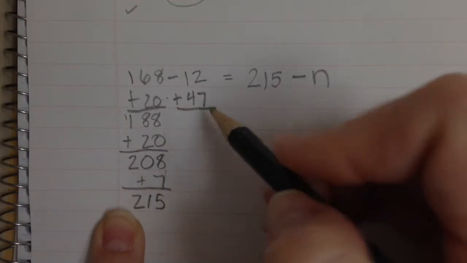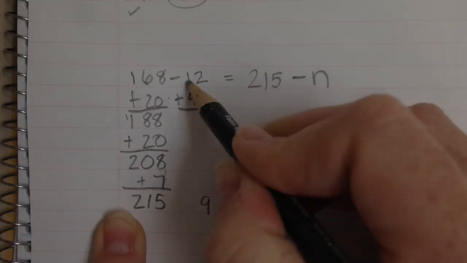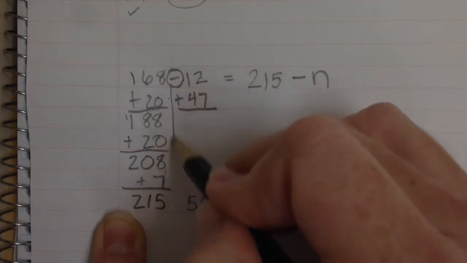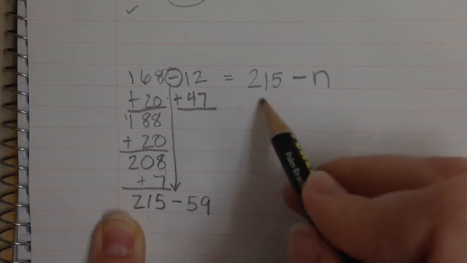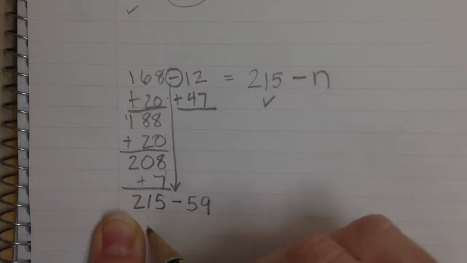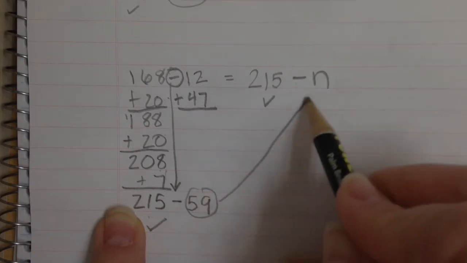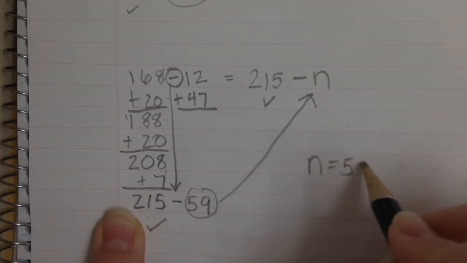Okay. And now 2 plus 7 makes 9. 1 plus 4 makes 5. Bring down your original symbol. 215, 215. Minus 59, and n. So n equals 59.